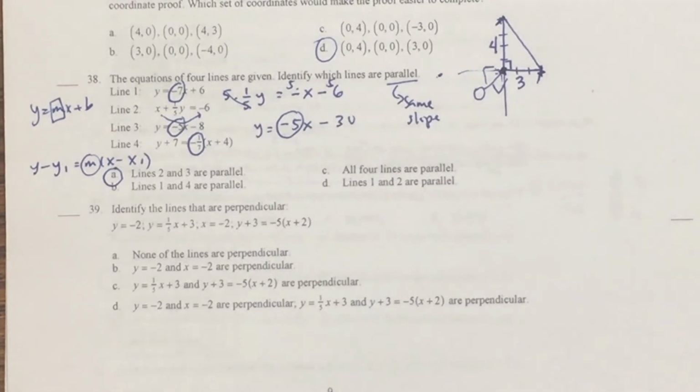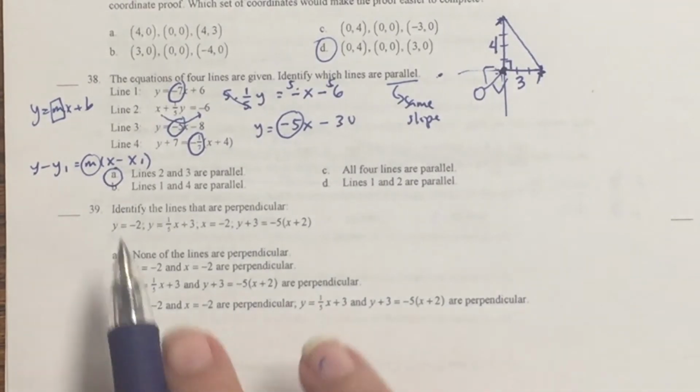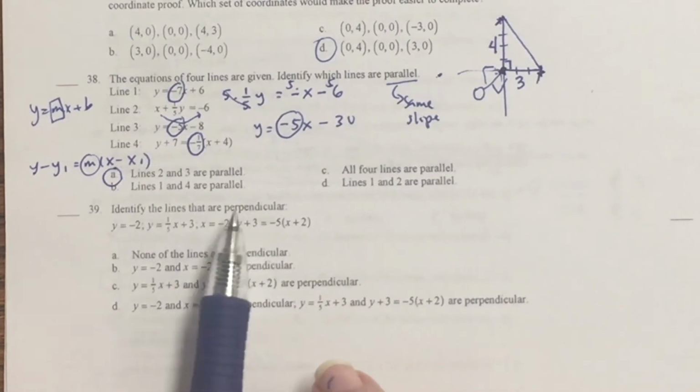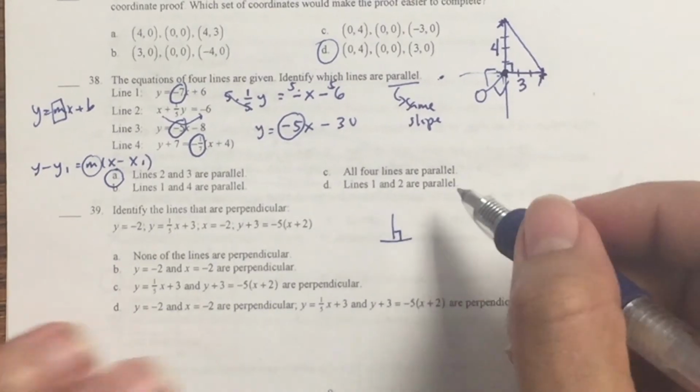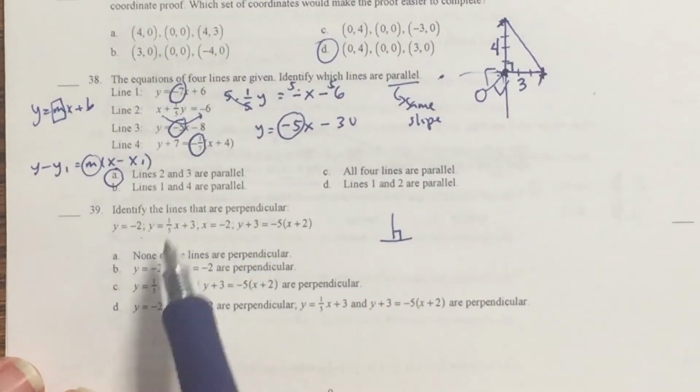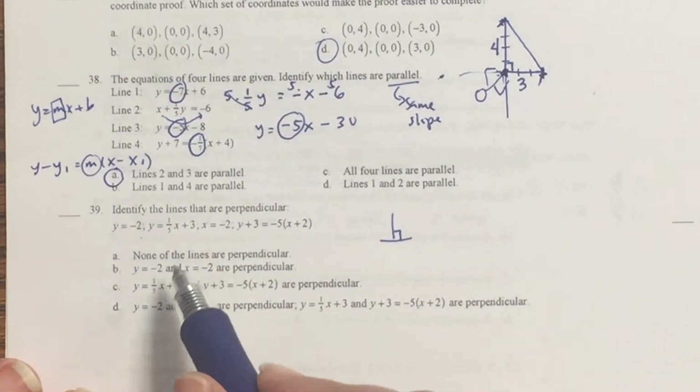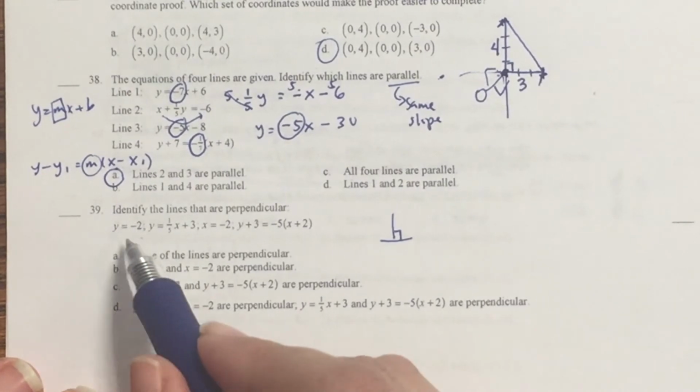Number 39. Identify lines that are perpendicular. Perpendicular is when the slopes are flipped and change the signs. So that's what I need to find. So let's find each one.